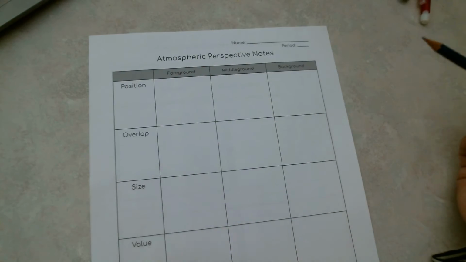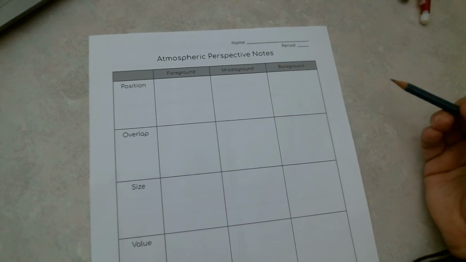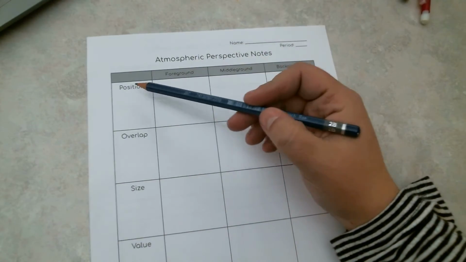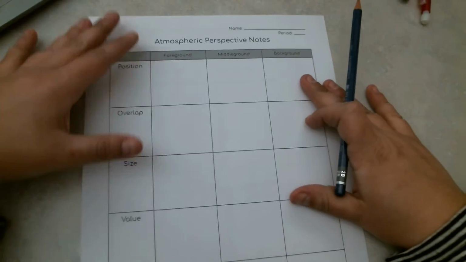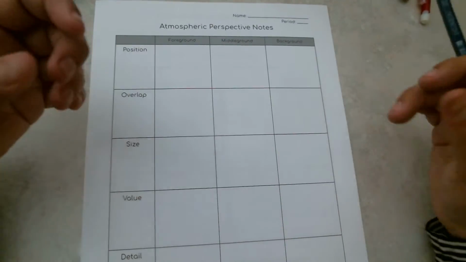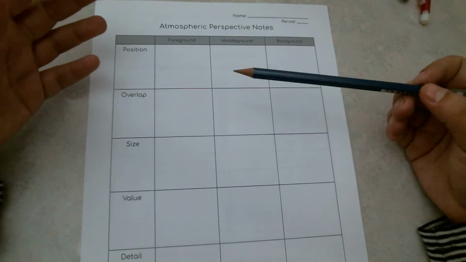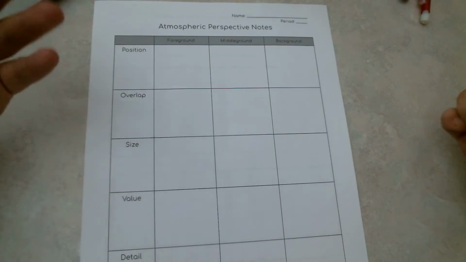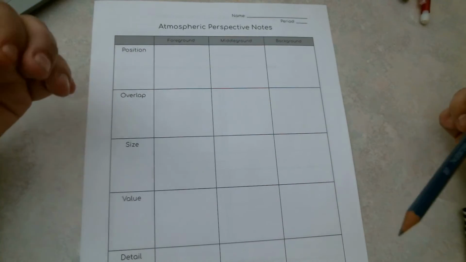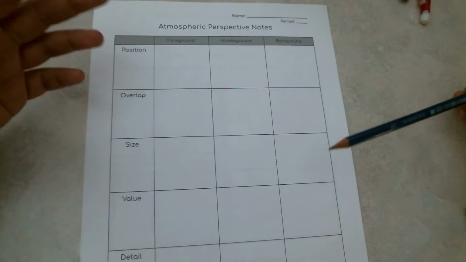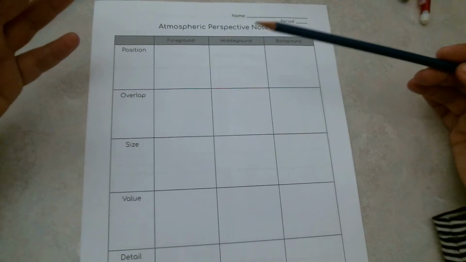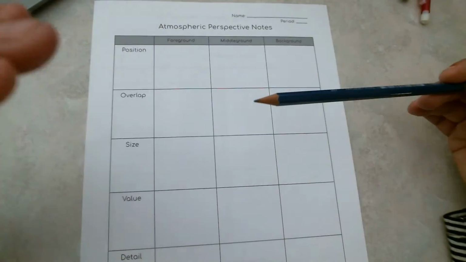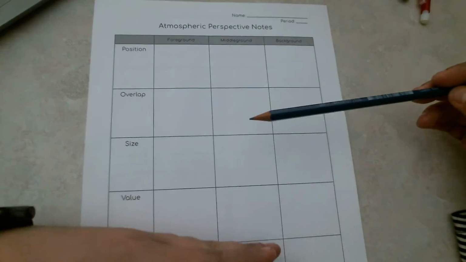All right, this is the first handout, and I wanted to just show everyone all the information about it. So the first thing is position. So where do things sit on the physical page itself, like on your drawing? Where do they sit in position if they are in the foreground, middle ground, or background? So if you are sitting at your desk and you're looking across your room, your desk is going to be in your foreground. And if you had to draw an eye level line, it is going to be lower on the page.